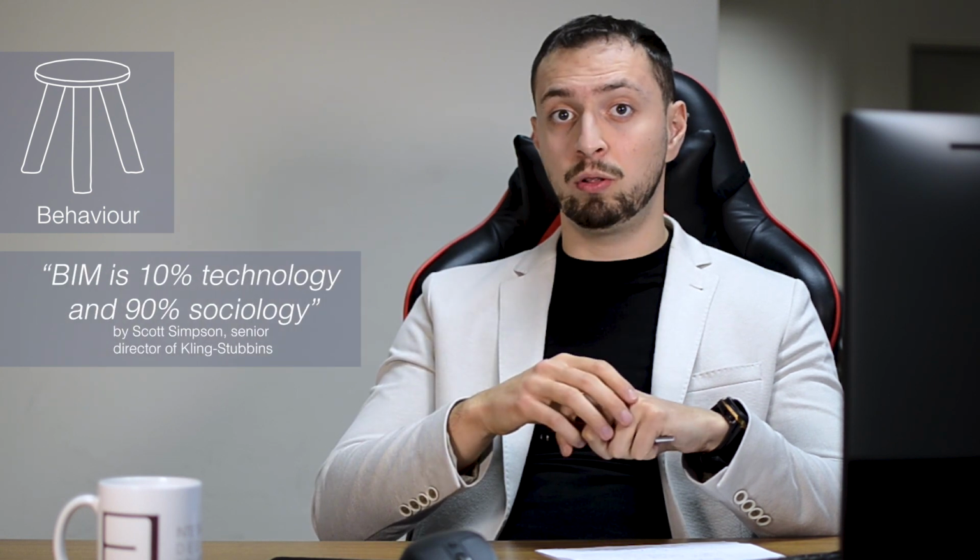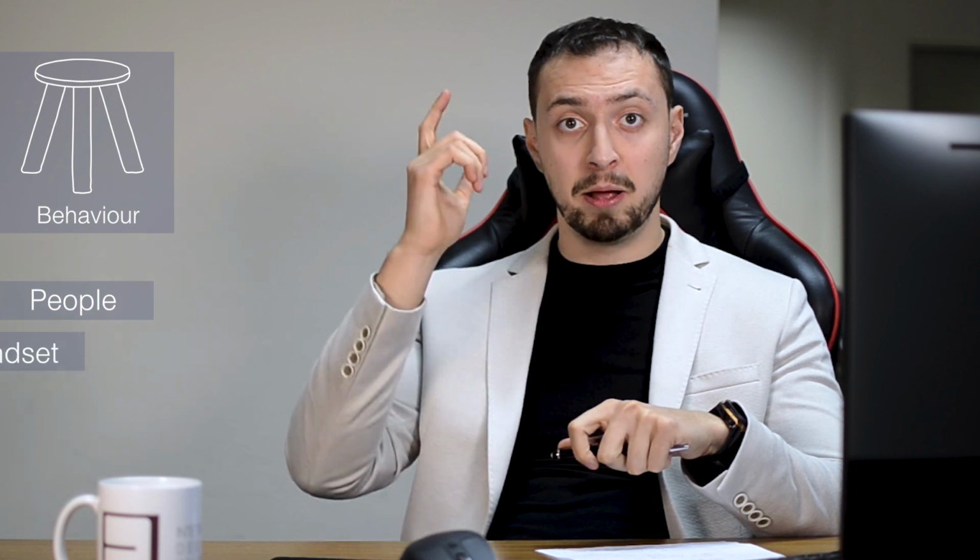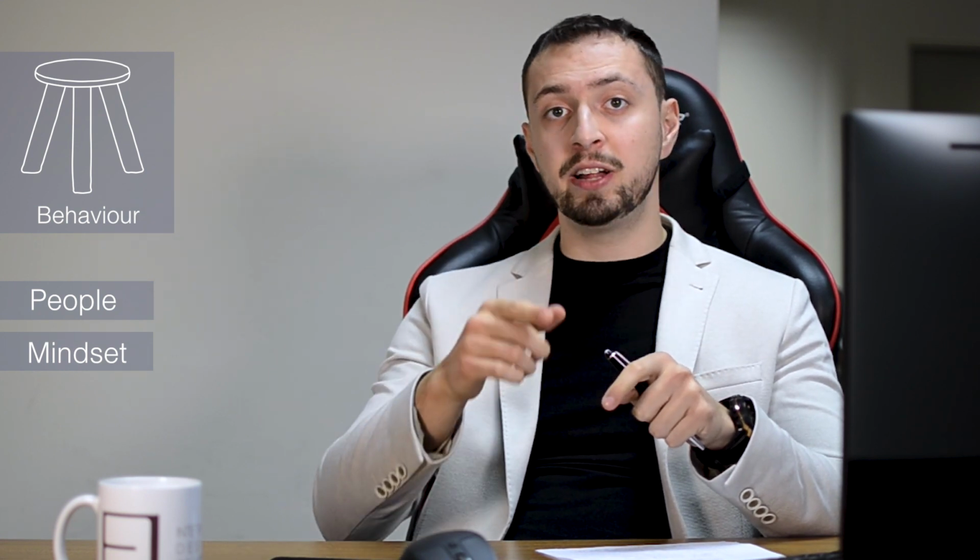Scott Simpson, referenced by Hardin and McCall in their book, says BIM is all about sociology, and he refers to it as 10% technology and 90% sociology. So it's about people, it's about mindset. If you have the right mindset and the right people, BIM implementation will definitely be successful. People have to be motivated and they have to understand that the greater the benefits BIM can bring, the greater the benefits they will receive.